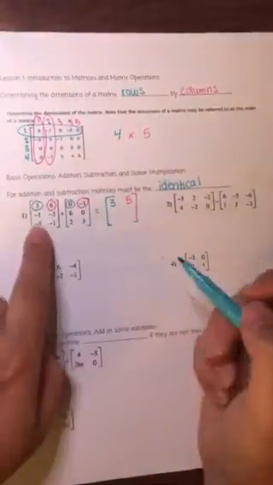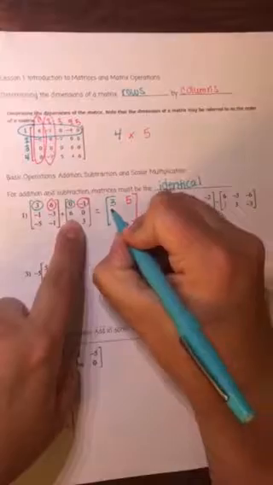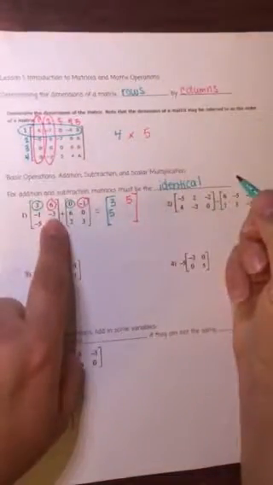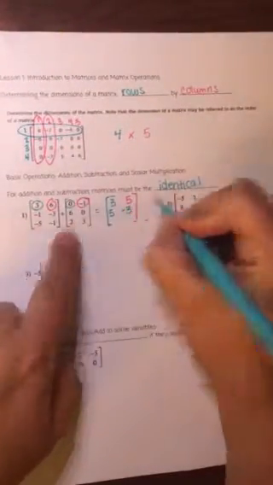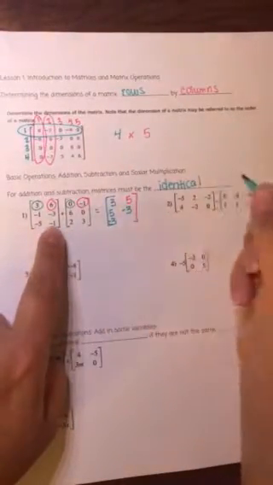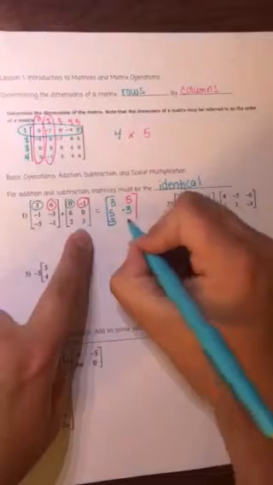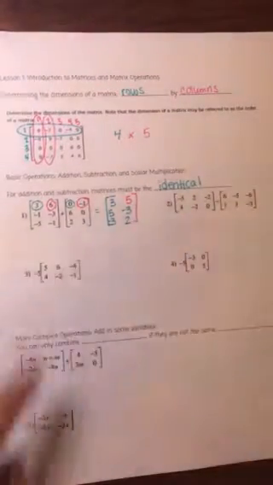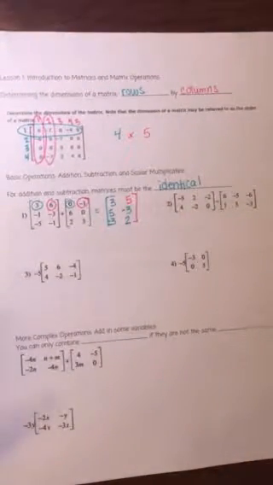Then I start moving down. Negative 1 and 6 gives me 5. Negative 3 and 0 is negative 3. Negative 5 and positive 2 is negative 3. And negative 1 and 3 gives me 2. And that's your answer matrix. It should look just like that. It should be identical to the other two in the equation.